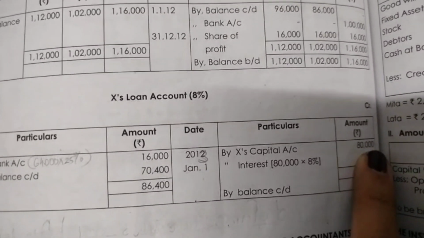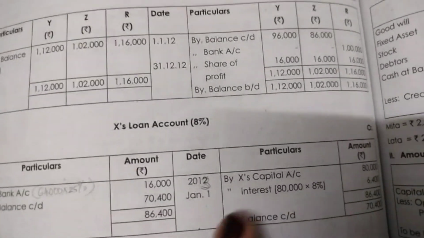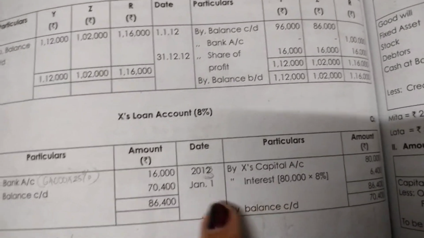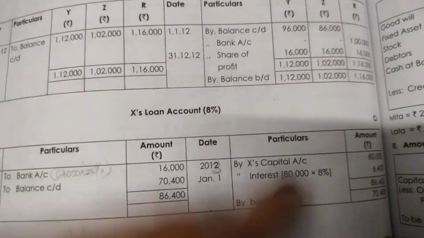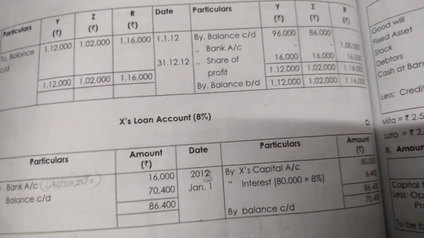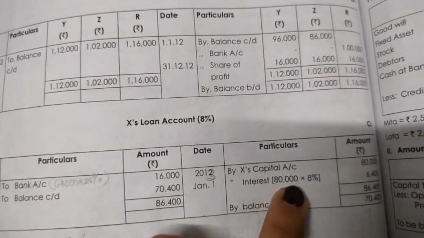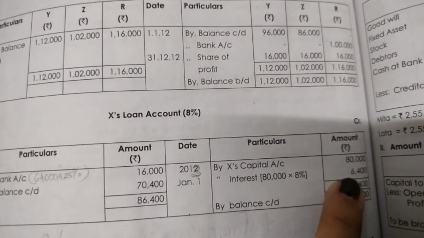Then comes what? Then it became 31st December 2013. You have to write the date here; they have not written the date here. Then what happens at the end of 1 year? Interest will accrue. So interest will be 80,000 into 8%, that is 6,400.